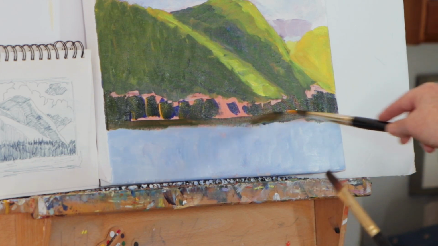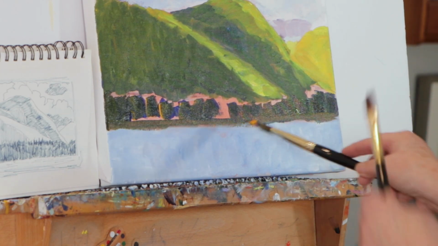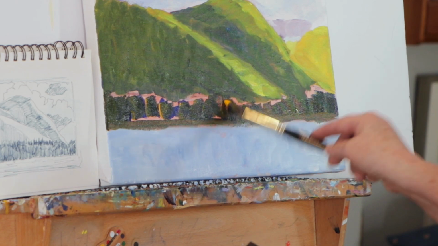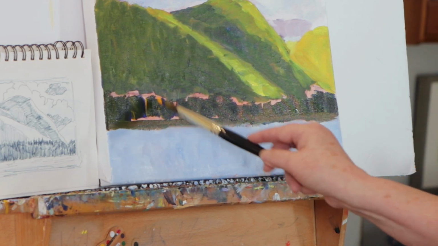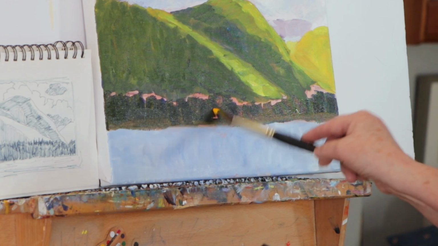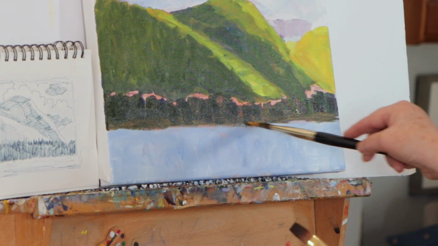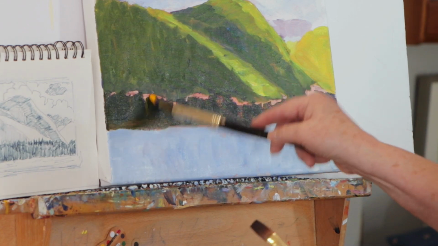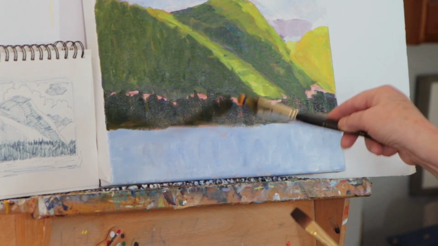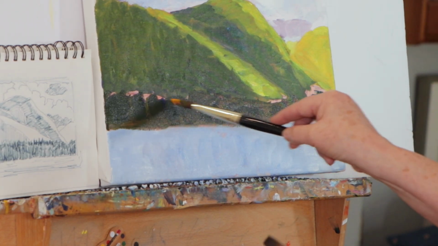And as I mentioned earlier, getting that horizon line nice and straight, where the water and your land mass meets, is a good idea. There we go. Just get that blocked in there.